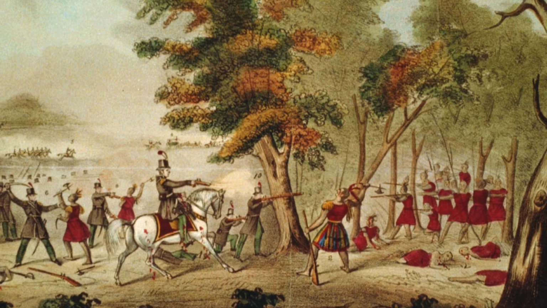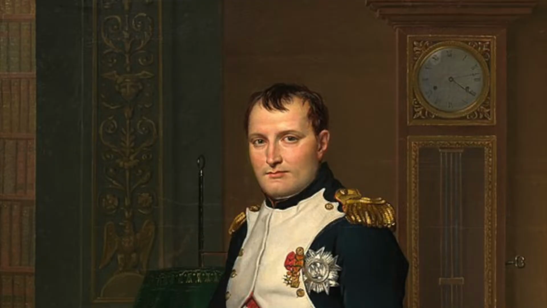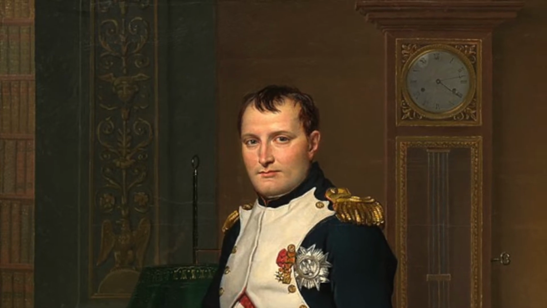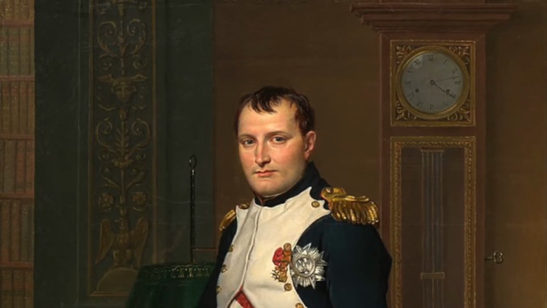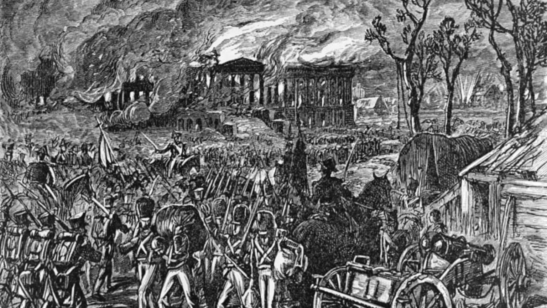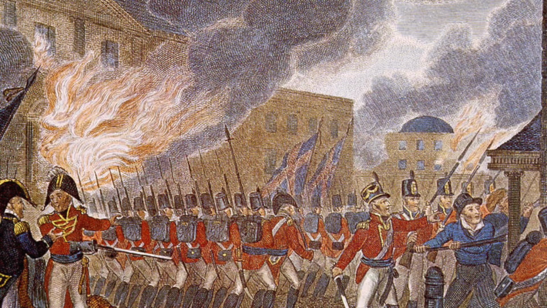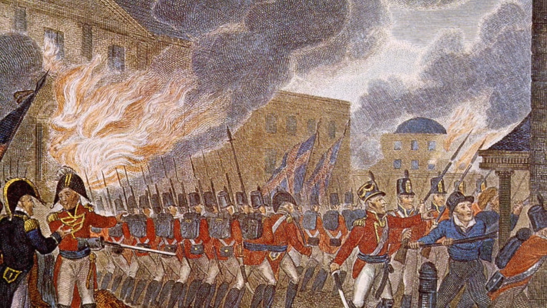This American dominance in the war, however, was stopped once the British were able to turn their full attention onto the war after the defeat of Napoleon's armies in April 1814. So this meant that British forces raided the Chesapeake Bay, and they eventually managed to capture Washington DC on August 24, 1814 at the Battle of Bladensburg.